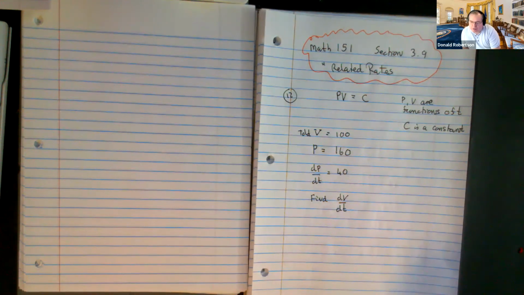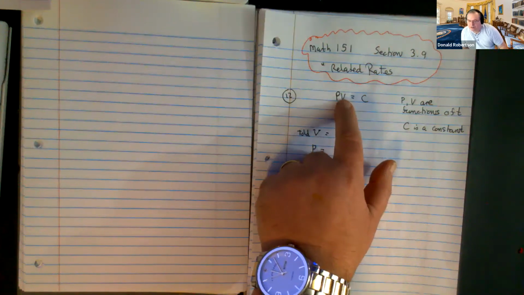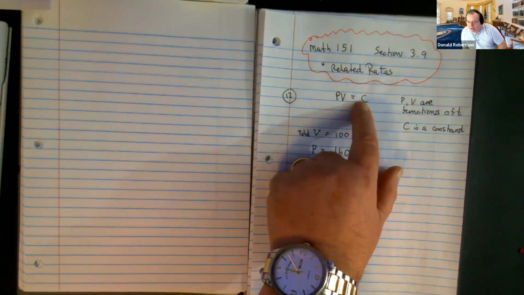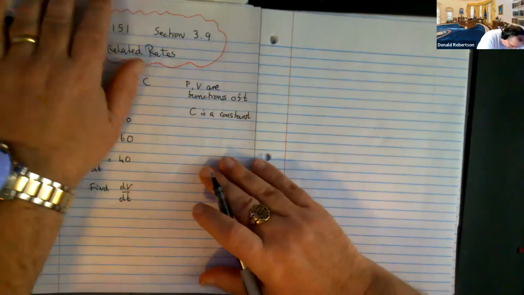Isn't dV by dt going to be negative? Does that make sense? If the pressure goes up, doesn't the volume have to go down so that this product stays the same? So I know I'm going to get negative something. Not that that helps me get the answer, but at least I know it's negative. So I'm going to start with the subject formula, which is this guy.